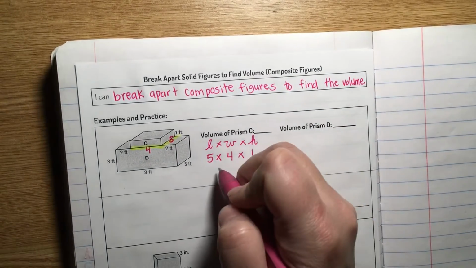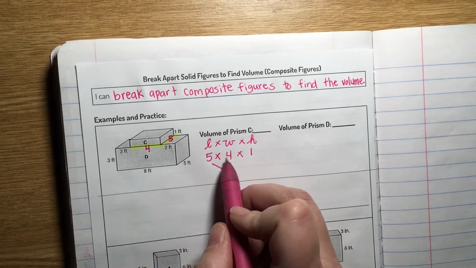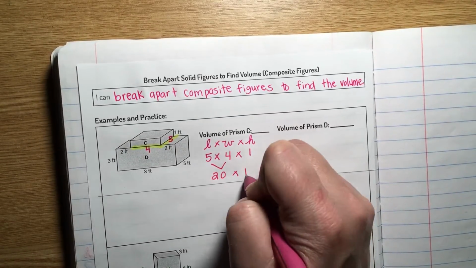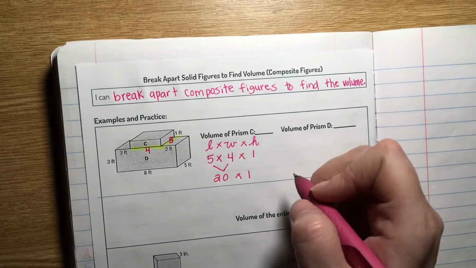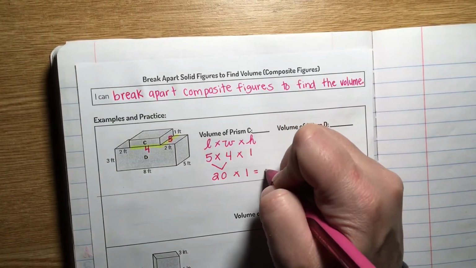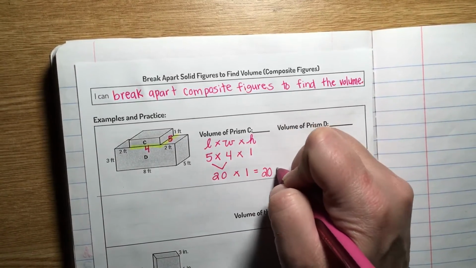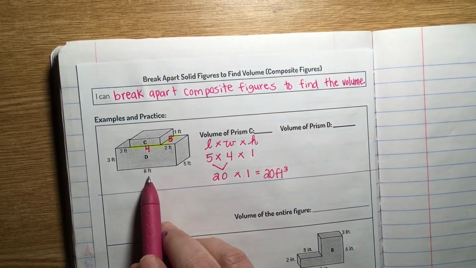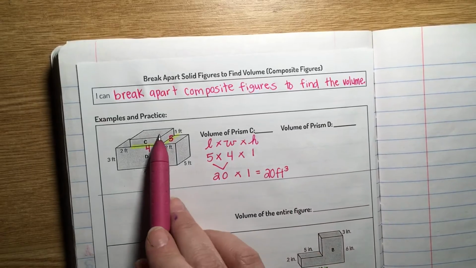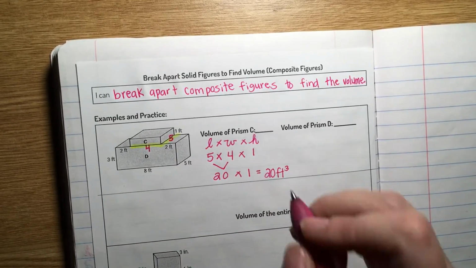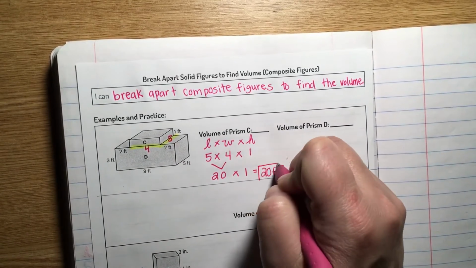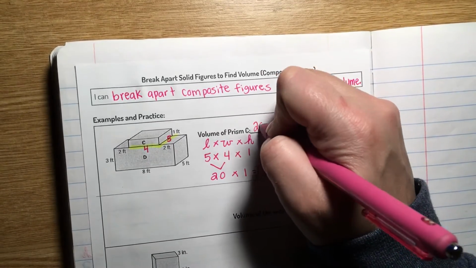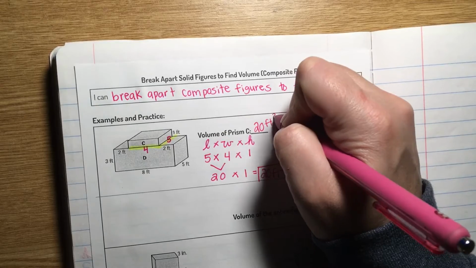So I'm going to start by multiplying to find my base. So 5 times 4 gives me 20. Bring down that 1 from your height for a total of 20 feet cubed. I'm using the feet because that's my measurement for my problem. And remember, we're talking about cubes, so it's cubed feet. All right, I can also fill that into the blank up here. 20 feet cubed.